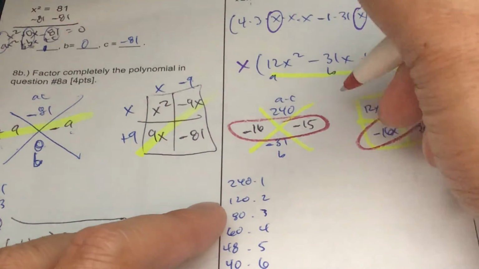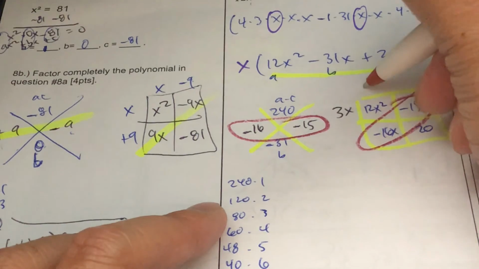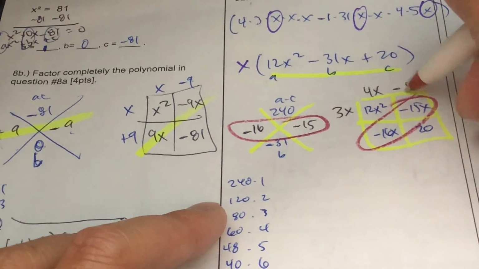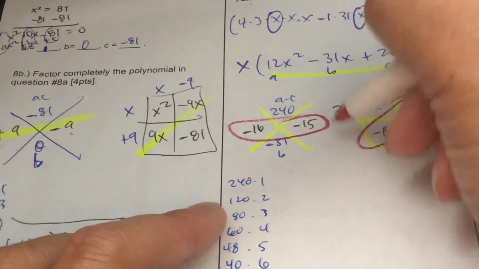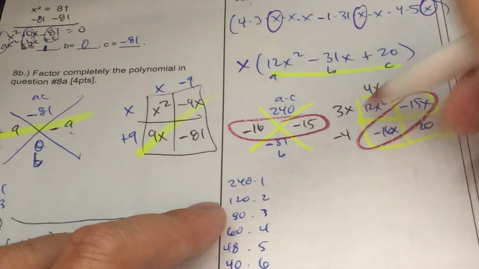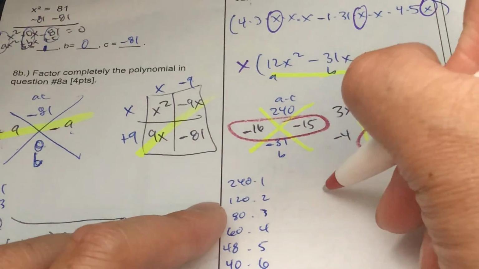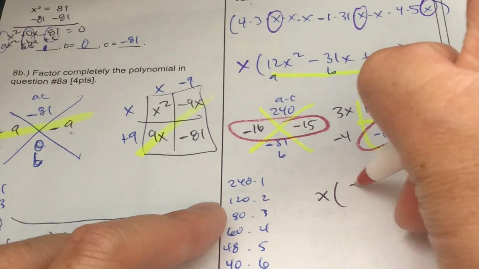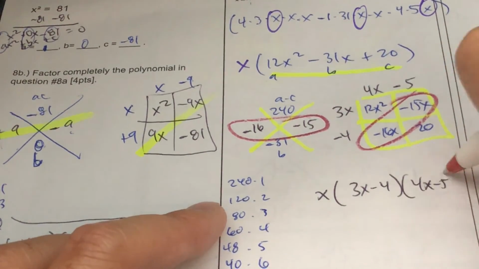And then I'm just going to go out here and factor. So the greatest common factor would probably be a 3 here. And this greatest common factor would be a 4x, because 3x times 4x gives me 12x squared. Then I'm missing a 5 here. 3x times negative 5 is negative 15x. And then this would probably have to be a negative 4, because negative 4 times 4x gives me negative 16x, and then negative 4 times negative 5 would give me a positive 20. So my answer would be, don't forget the greatest common factor, 3x minus 4, and then 4x minus 5.